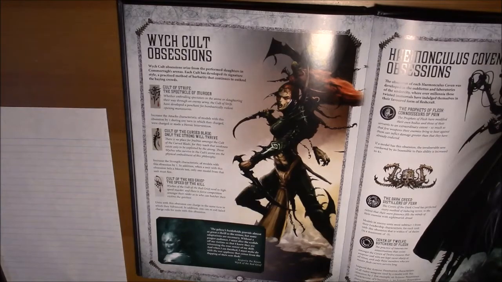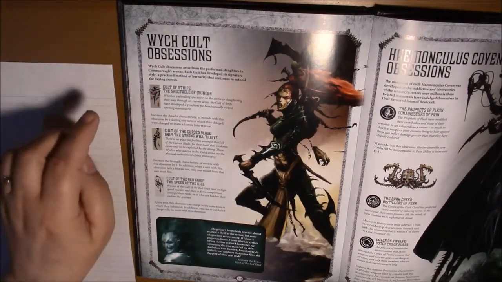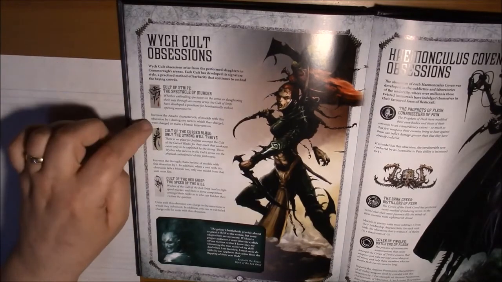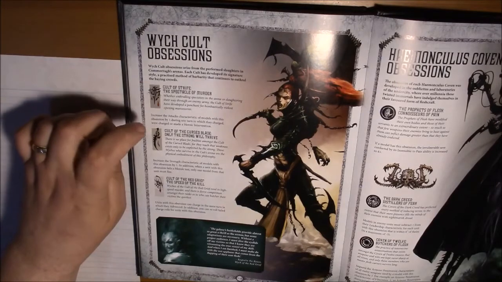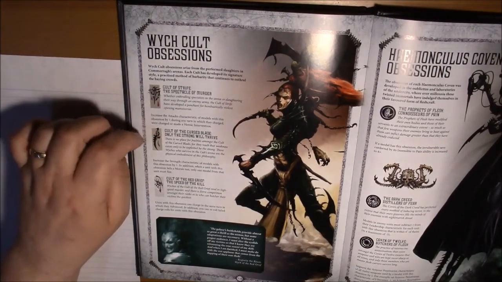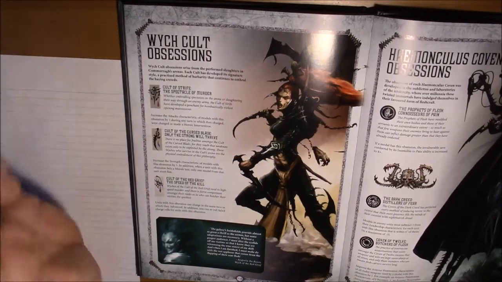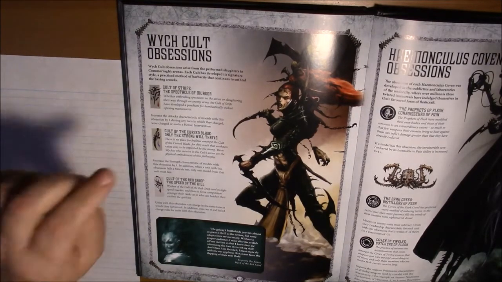All right, now as far as the Witch Cult obsessions, there are 3 of them only: Cult of Strife, Cursed Blade, and Red Grief. Really quick, the Cult of Strife, which is the one that Lilith is part of. So obviously I'm going to have to use that occasionally. That's basically +1 attack when they charge or are charged or to do the heroic adventure. That's kind of useful. The more shots you put down, the more hits you make, the more saves are forced, and the more deaths are likely.